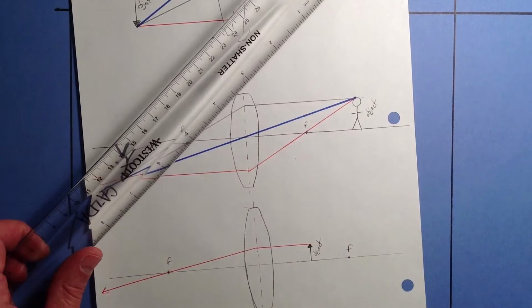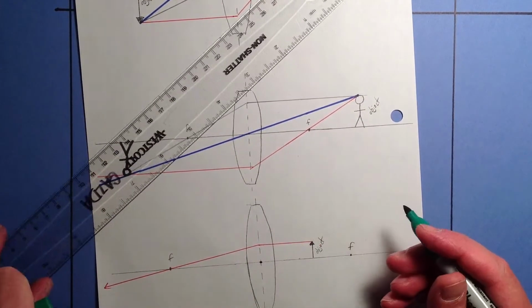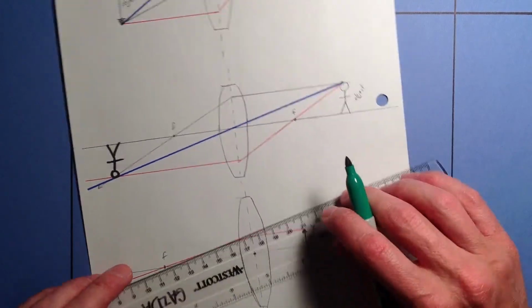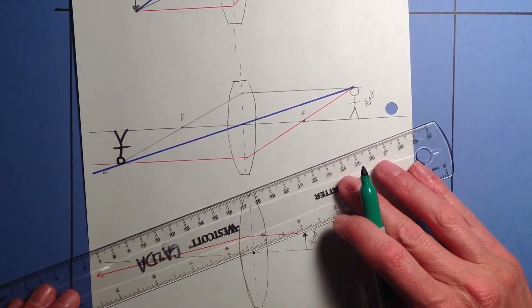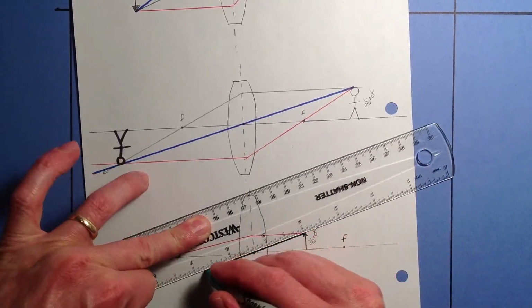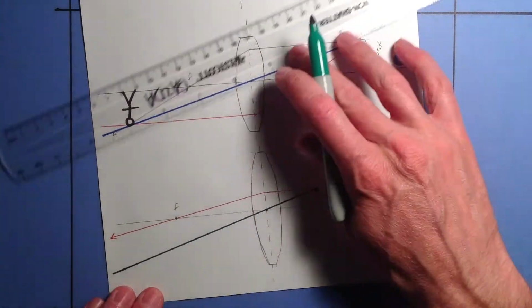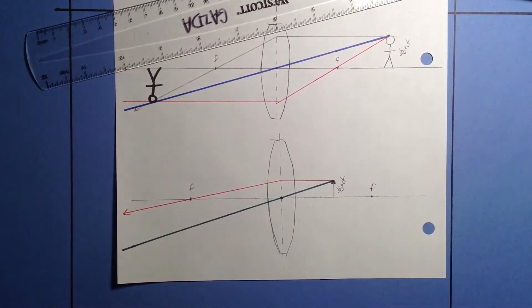Let's do that one in green. Okay? And this is when you may say, oh, there's a problem.